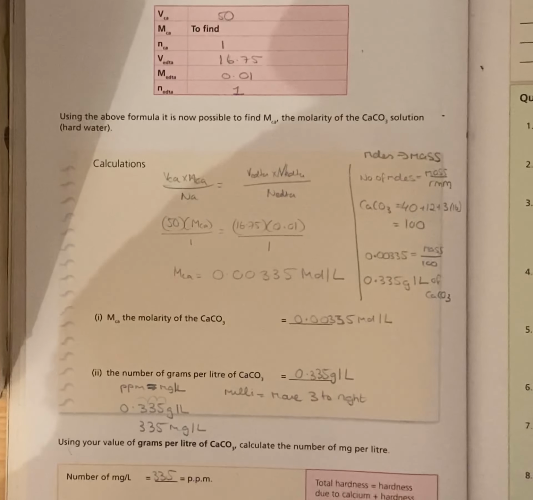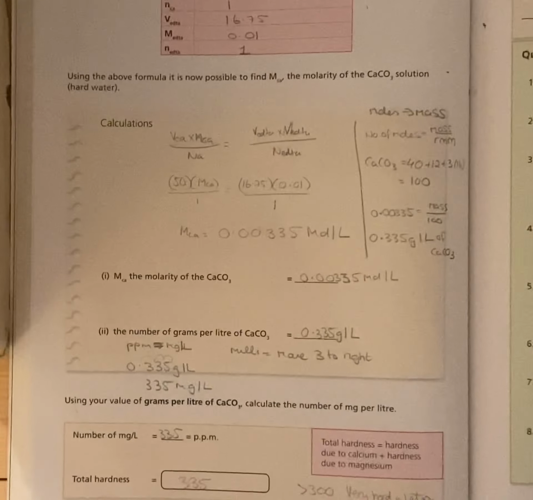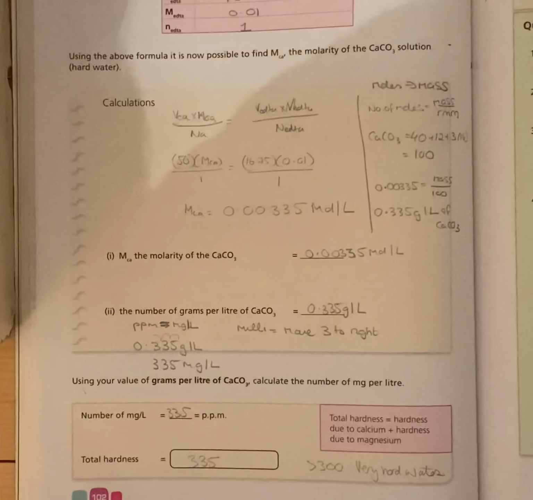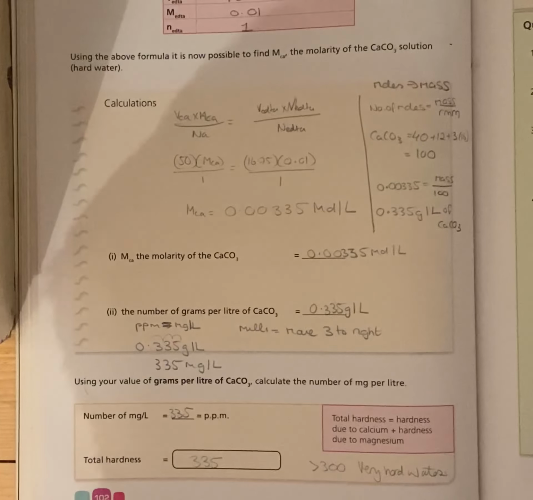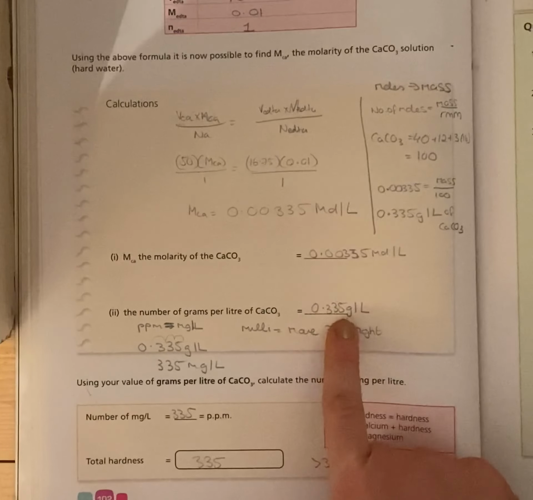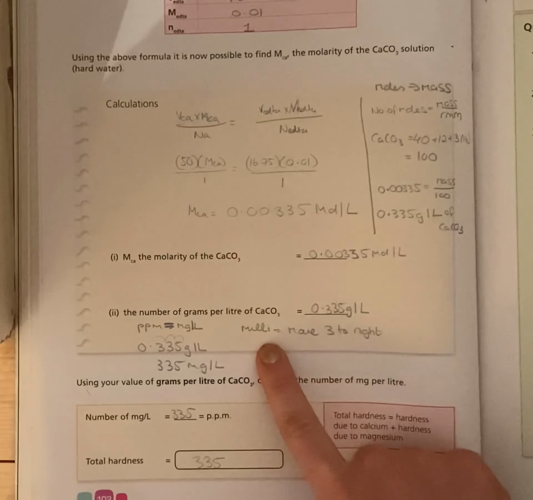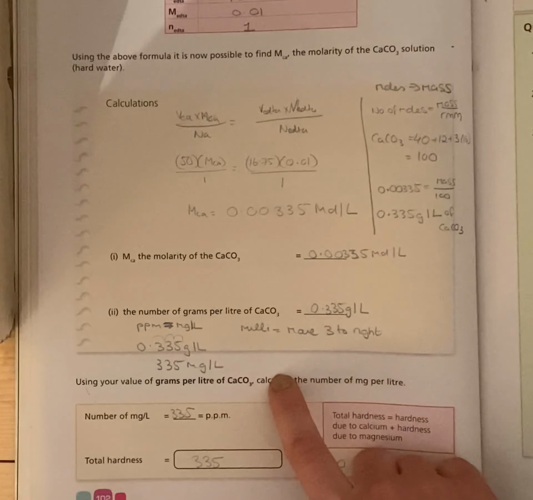Okay, the last little part then. It's asking you to use the value of grams per litre of calcium carbonate to calculate the number of milligrams per litre. So all we do to change this is from grams to milligrams. So for milli, you want to move it 3 to the right if it's in grams already.